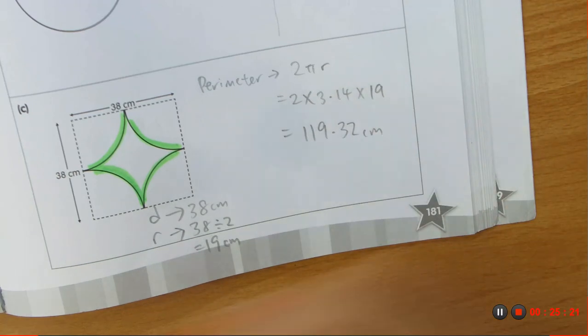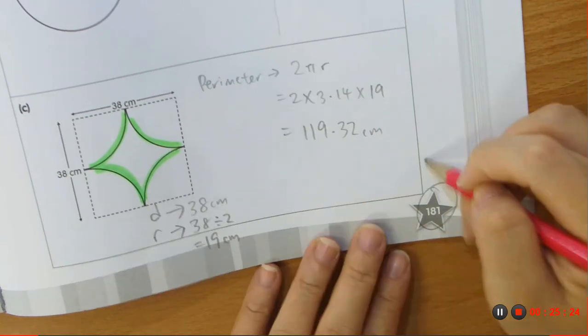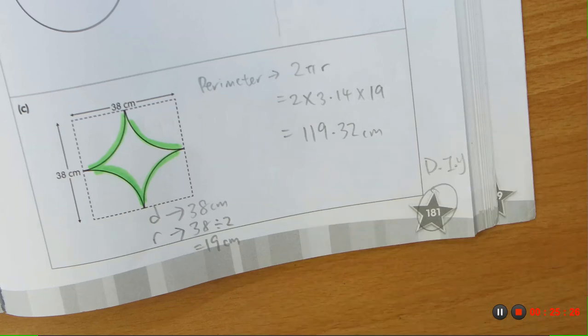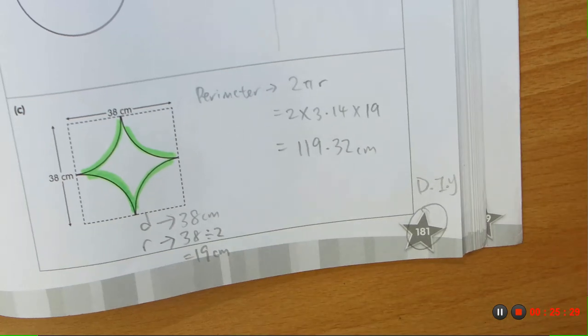Now, so everybody, your homework, page 180, 181. Is that okay? Okay, see you on Monday.